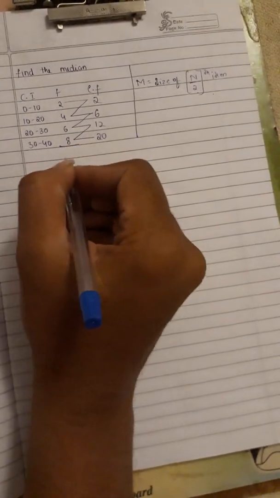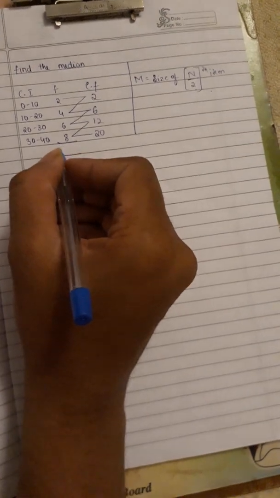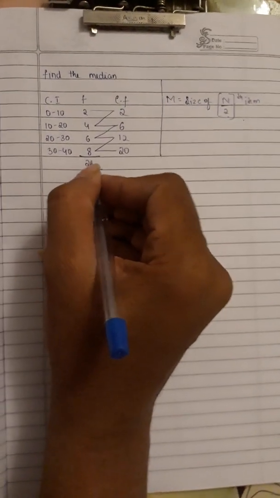The total of frequency also has to be 20. Both have to be the same, otherwise some mistake has occurred in the summation. Now we have the values, so we'll apply them to the formula.